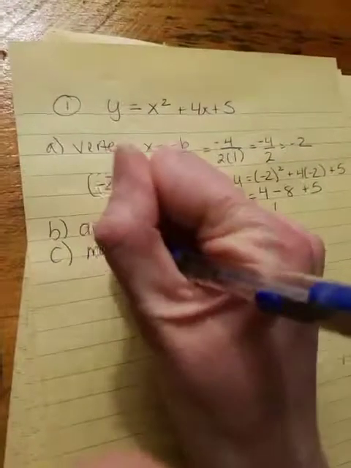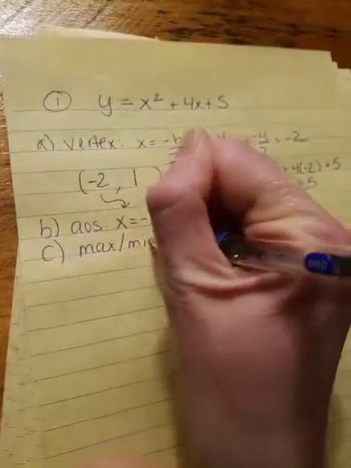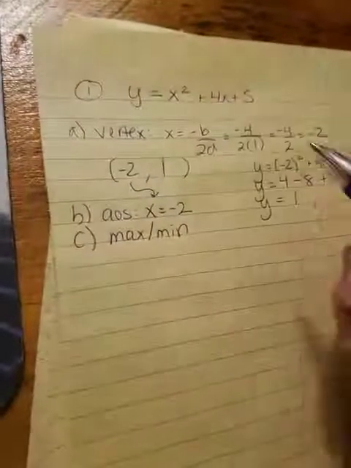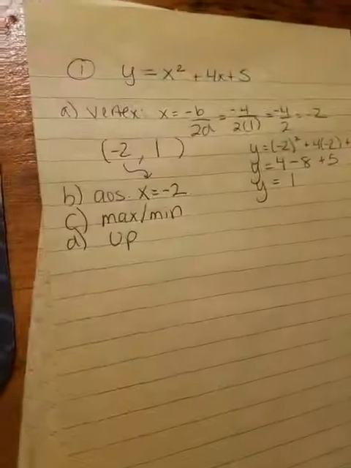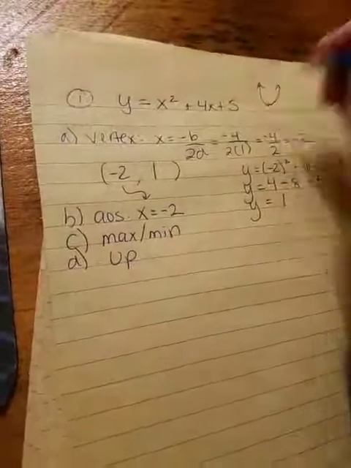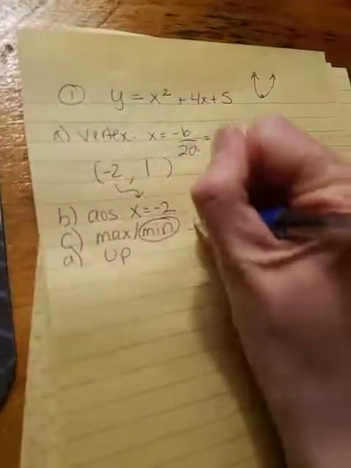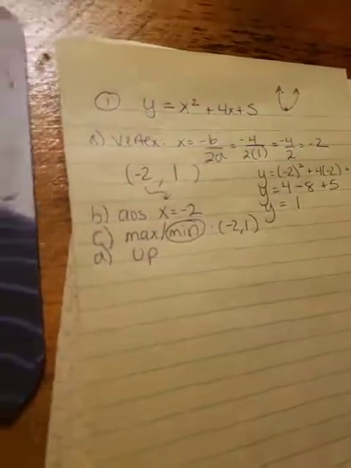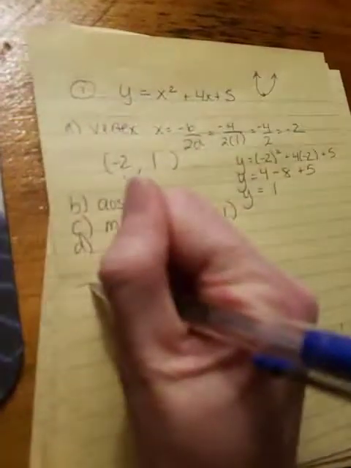All right, next question. Doesn't really matter the order here, but do you have a max or a min? Well, a is 1, which is positive, so that means, I guess I could go here and answer part D. It means it's going to open up. Remember, when it opens up like that, you have a minimum at your vertex. So min at negative 2, 1. We just determined it opens up.